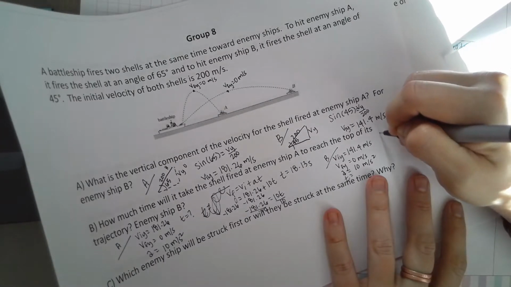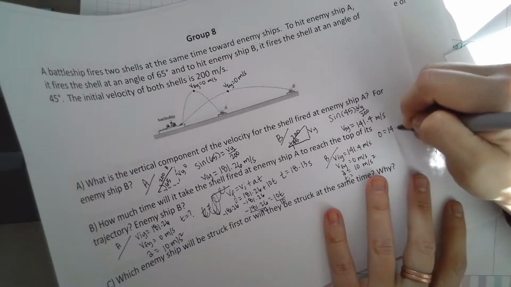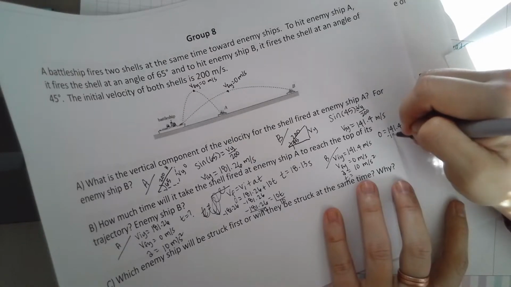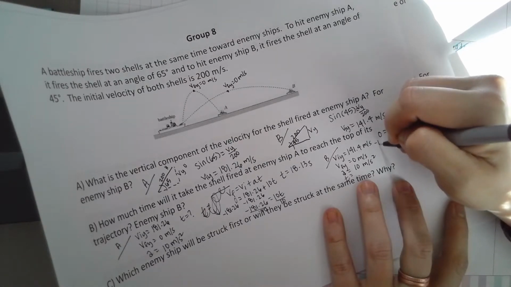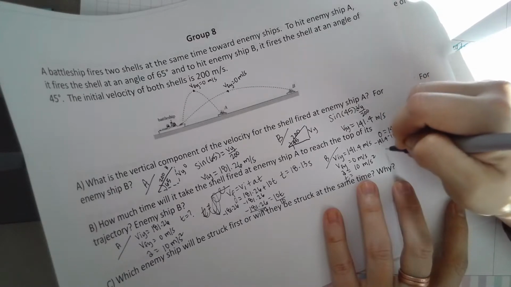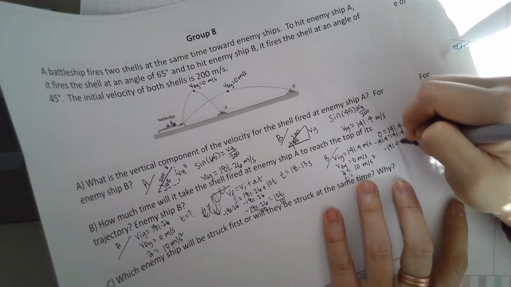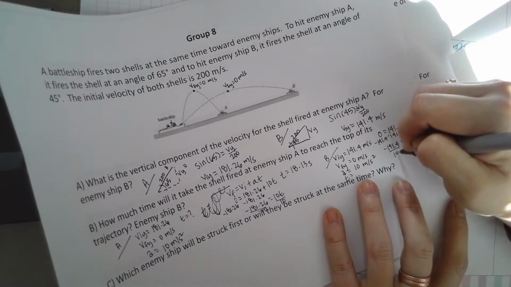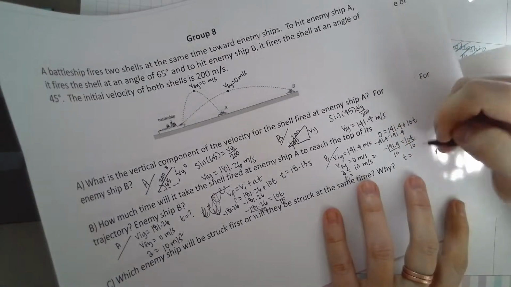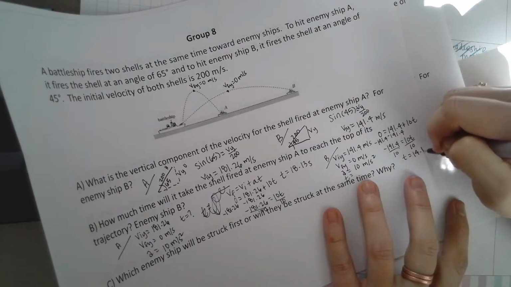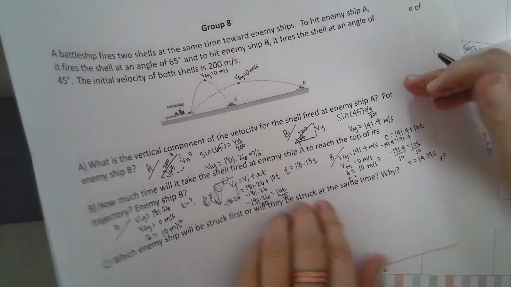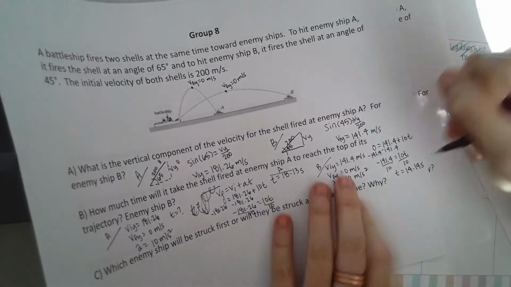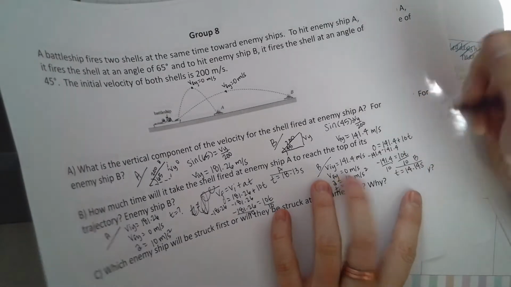So 0 equals 141.4 plus 10t. Subtract 141.4 from both sides. So negative 141.4 equals 10t, divided by 10. So time for that one is 14.14 seconds. Okay, so this is the time for A. This is the time for B.